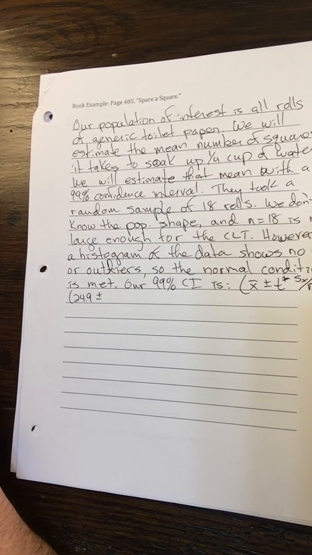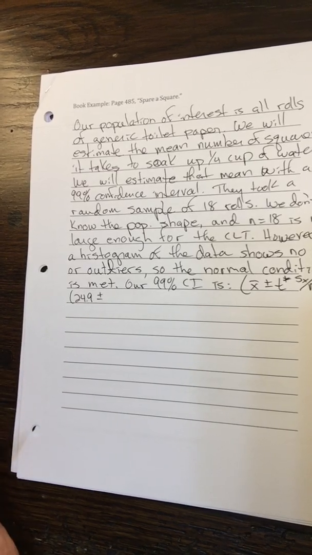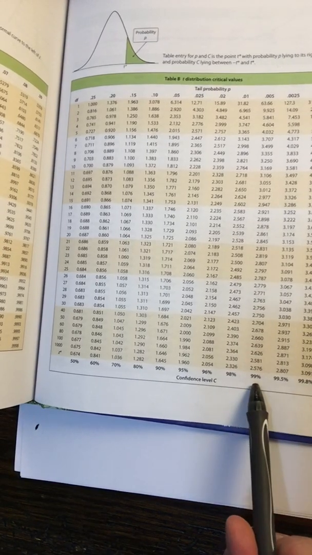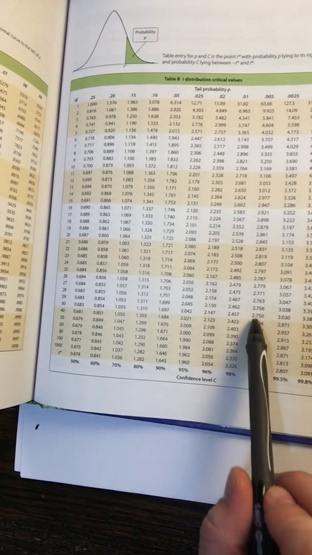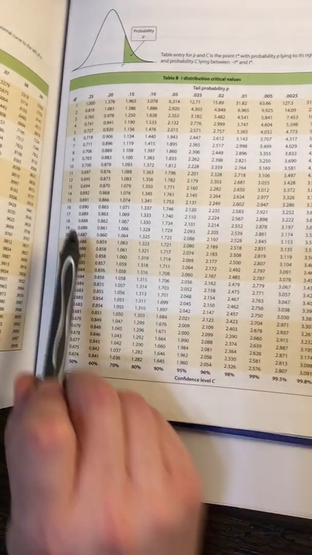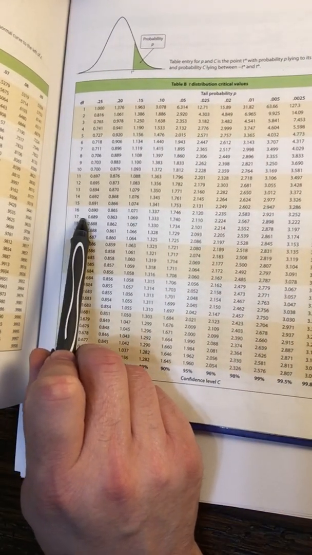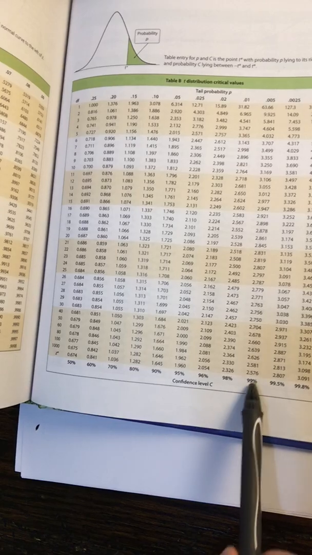So I'm getting in the book, and I'm going to get to the right page here. It's a 99% confidence interval. Let's put that right there. 99% confidence interval. There it is. And my sample size was 18, so I go up until I'm not 18. You got to subtract 1 and go to 17. So it's the second row in this white part right here.